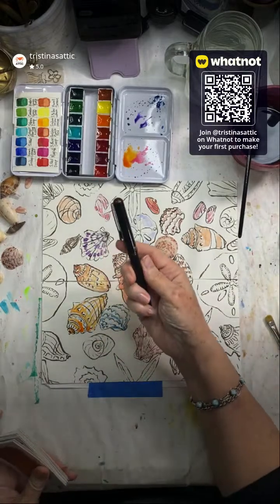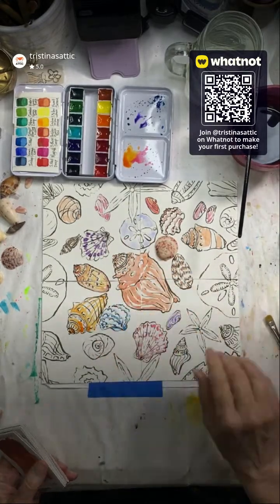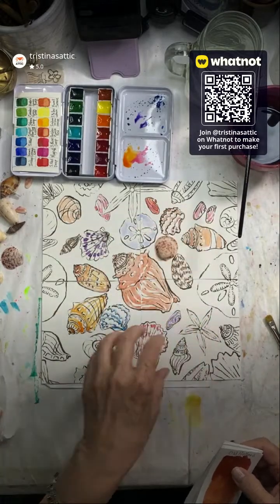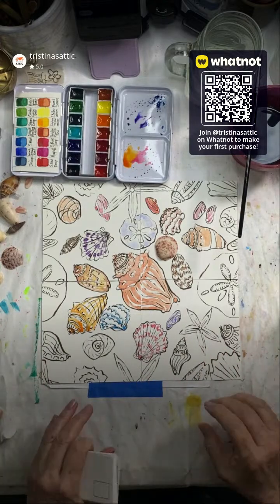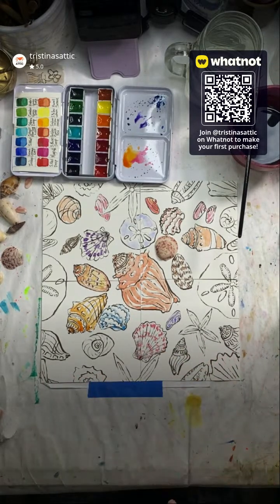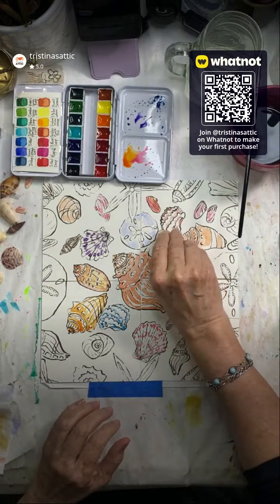So I used a permanent marker pen and did a design on 4 different tiles. And there was a way that I was moving it all around so that it would give me a repeat pattern. And now we're going back in with watercolor and we are coloring the repeat pattern.